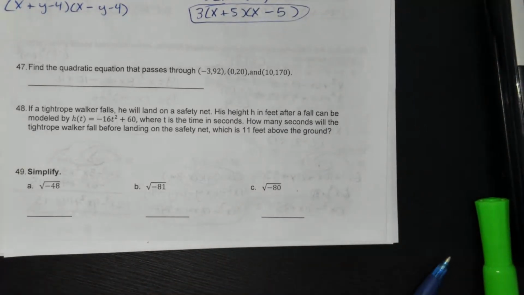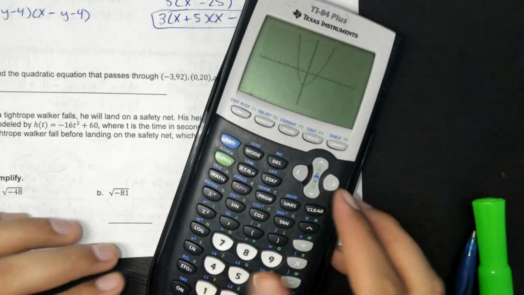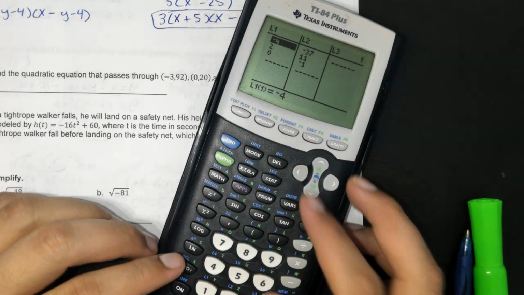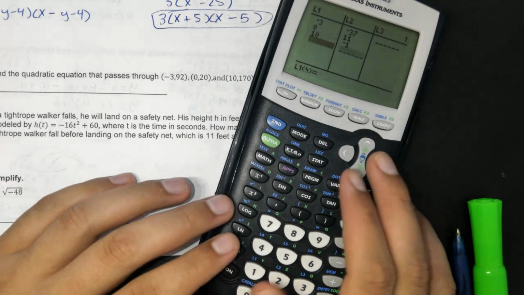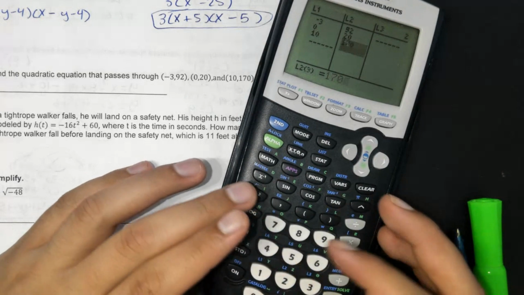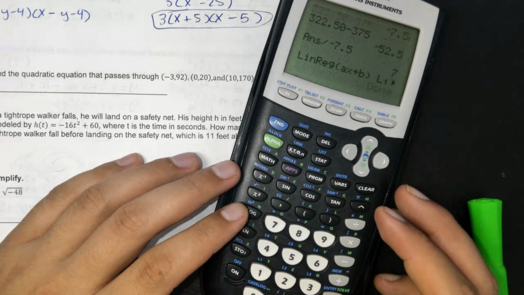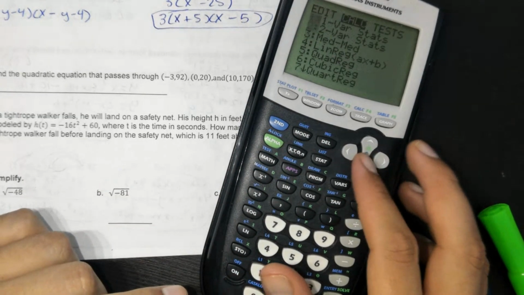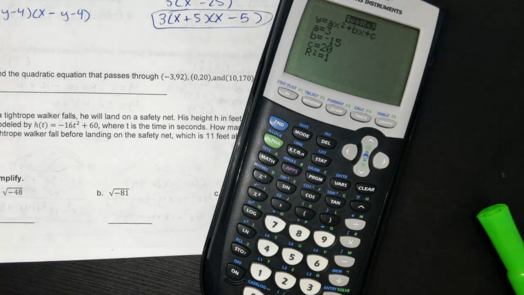Now for 47, it says find the quadratic equation that passes through these points. So for this one, I could just use lin reg, so stat edit. We got negative 3, 0, 10 for my x's. For the y's, 92, 20, 170. Stat calc, lin reg. Oh, sorry, it says quadratic. So quad reg. That's my bad. Quad reg. And there we go.